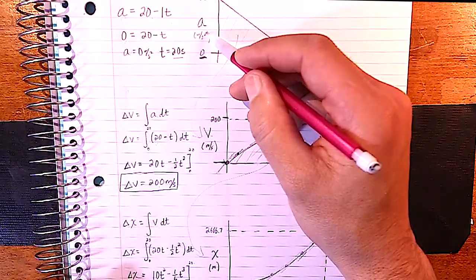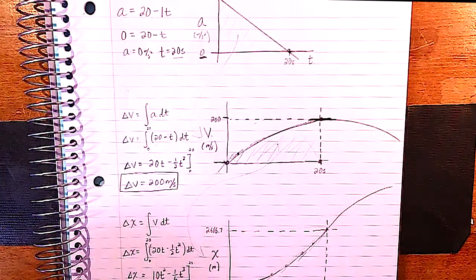In the next video, we're going to do a whole bunch of examples of this. And it's crucial to understand the examples to be able to do these problems confidently.